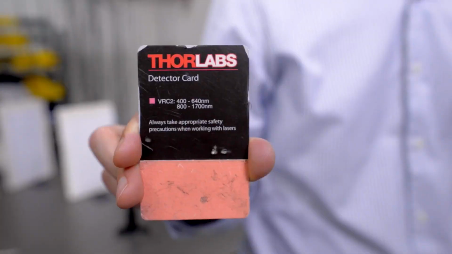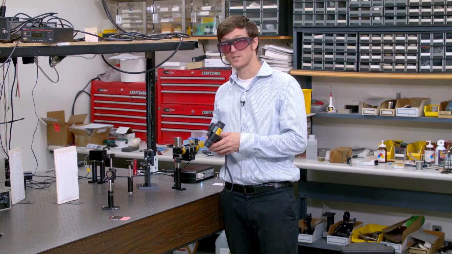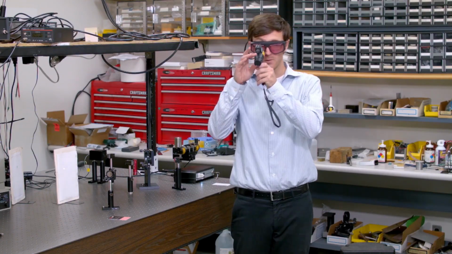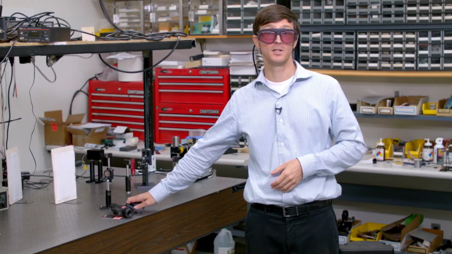Now, when you're done using the IR card for aligning the beam, it's also a good idea to use an IR viewer to look around the room for any stray reflections or light that has left the table. You can also use a beam enclosure to keep the laser beam from leaving the table.